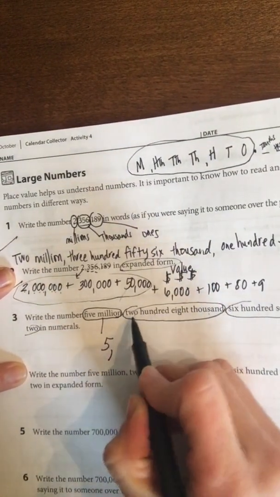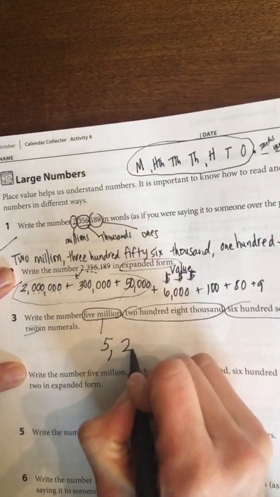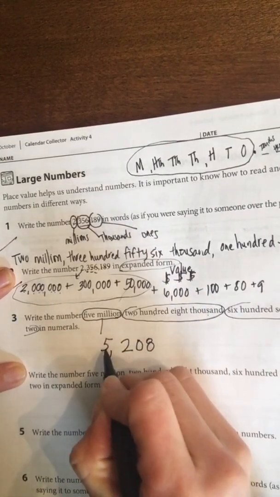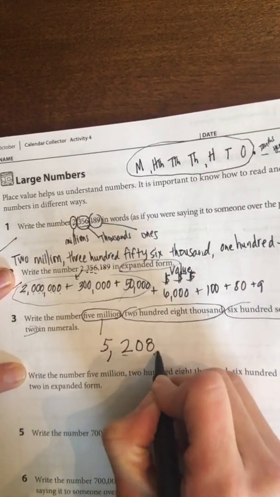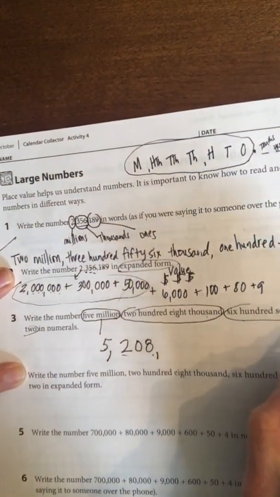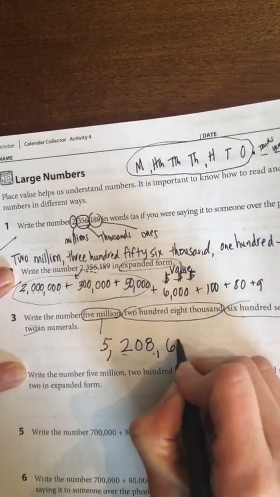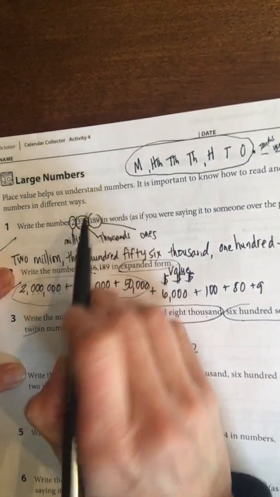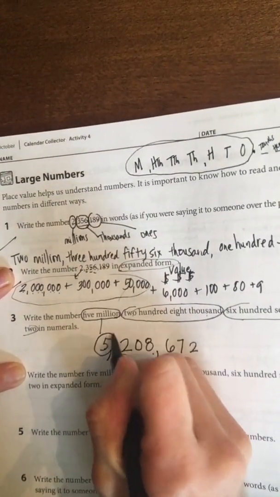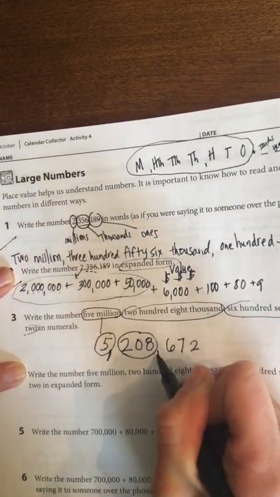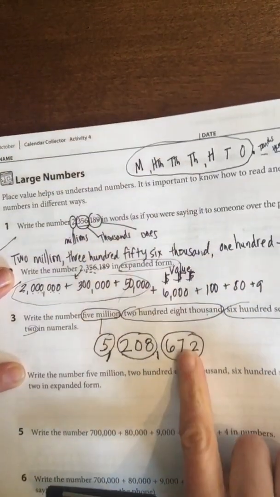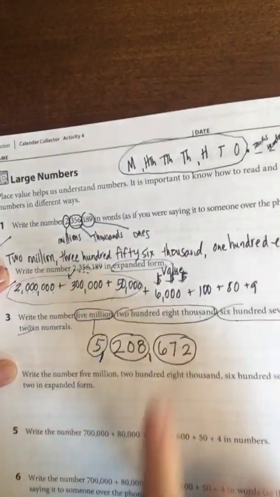You know what? I read that wrong before. It's 208. This is how I write 208. 5,208,672. So the same way I read it up here by circling, I can use that same strategy down here.